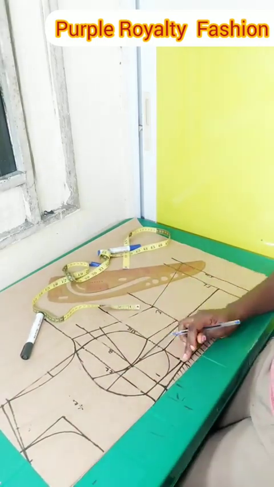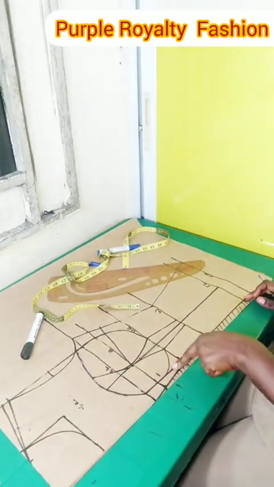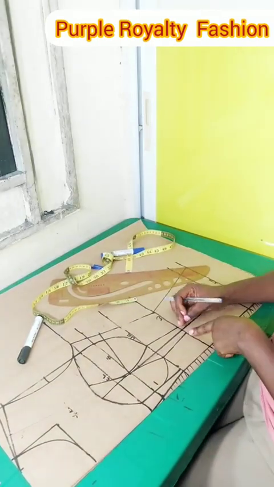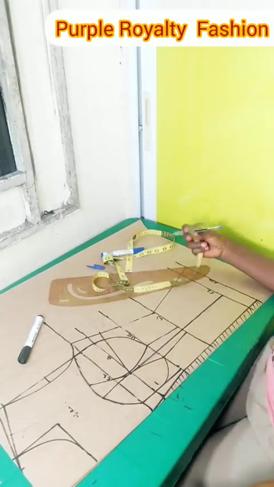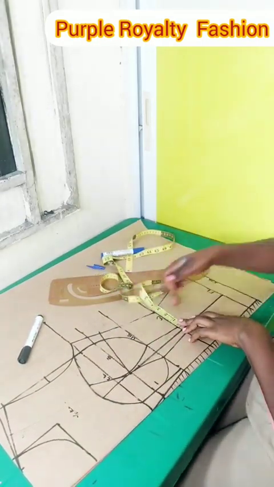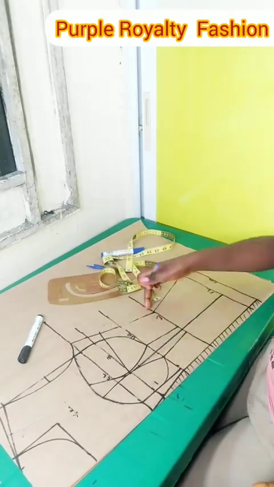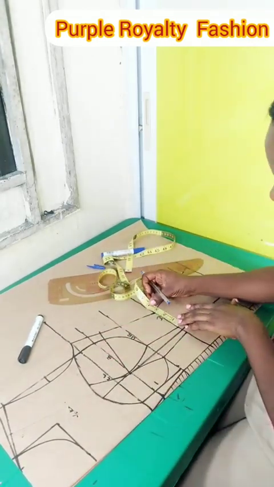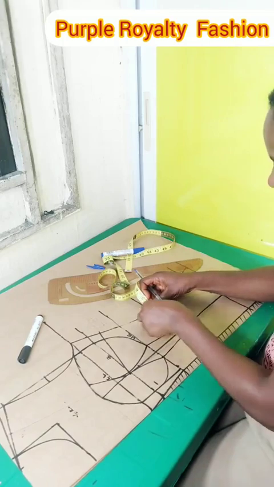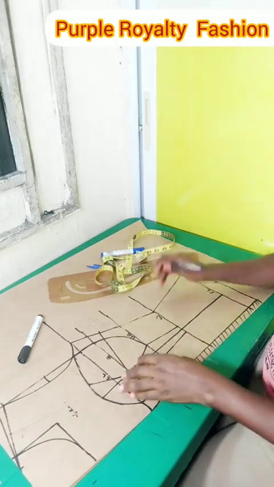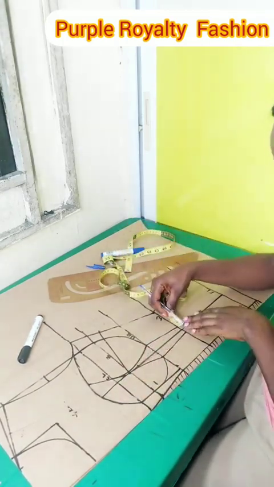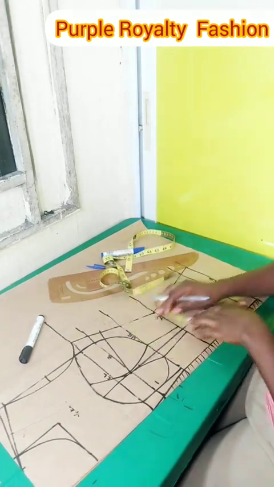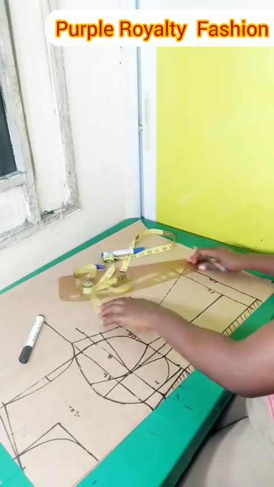Okay, so for this down part, now I already have one dart, and then I want to put another dart on the side. So from the actual nipple to nipple line, I measure what is left on the waist, and then I divided it by 2 to get the midpoint. Okay, so I place that measurement on the bust point, the under bust, just to get a straight line.